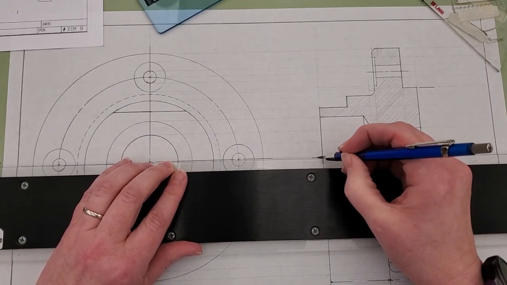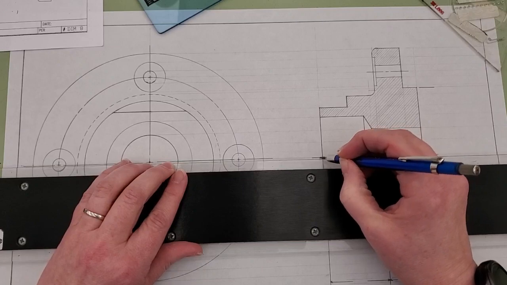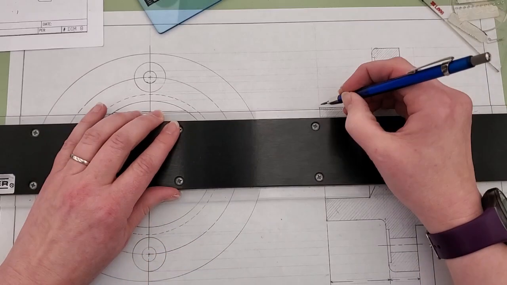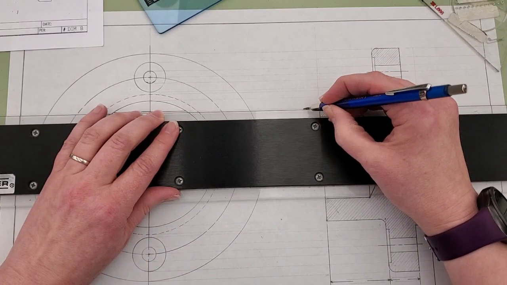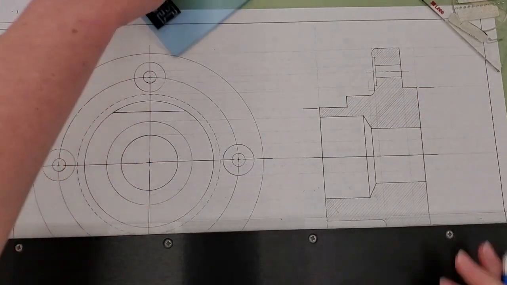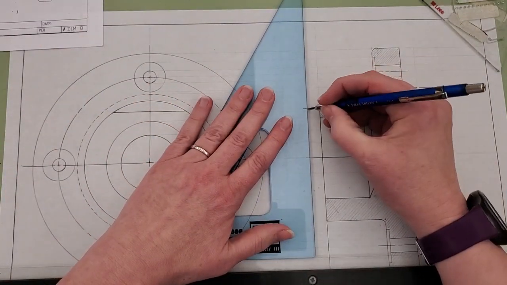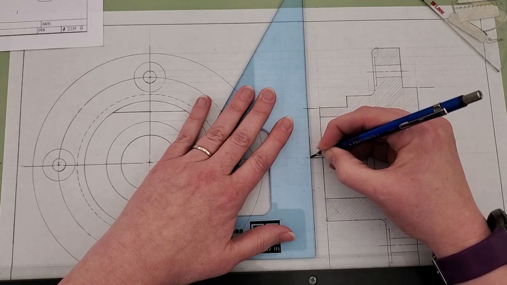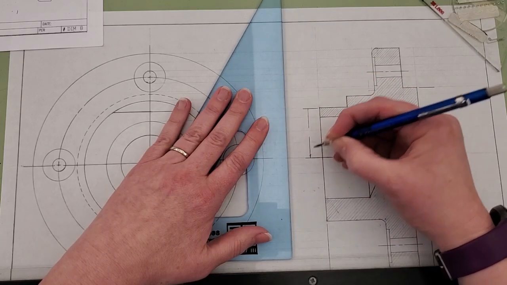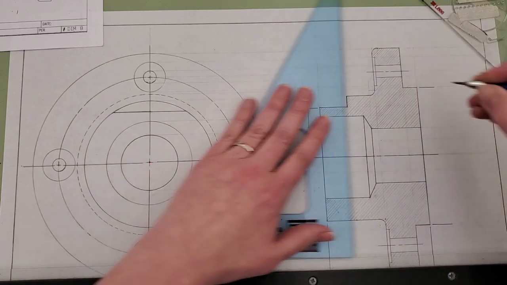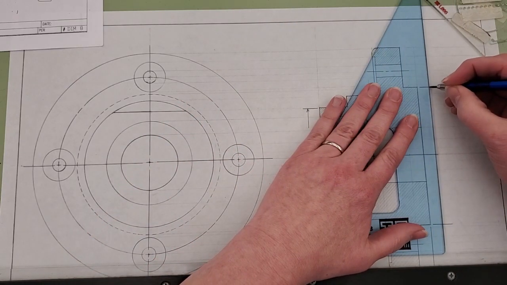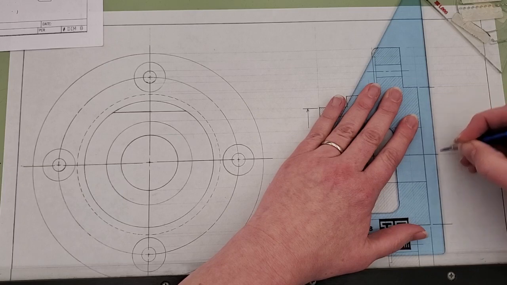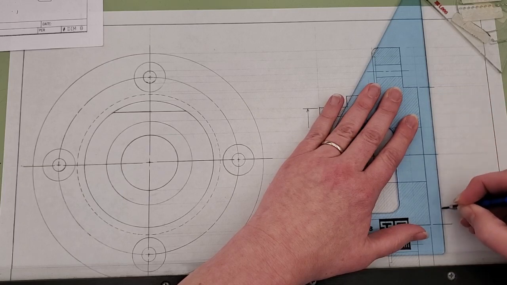I need to know. I'm going to use this center line as an extension line. I'm just going to go a little bit high on that.